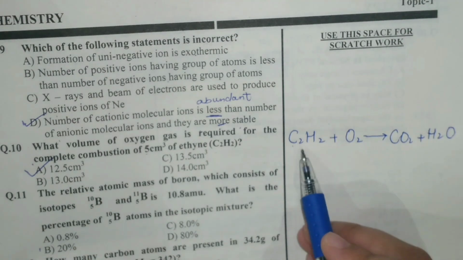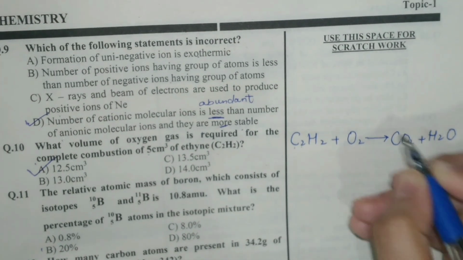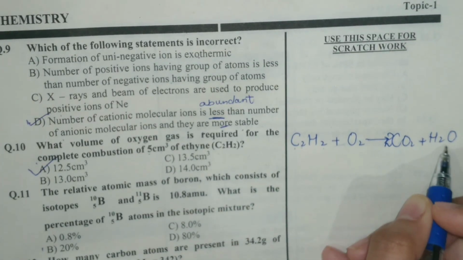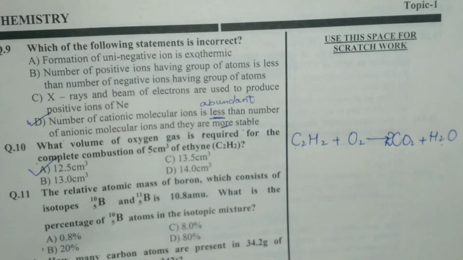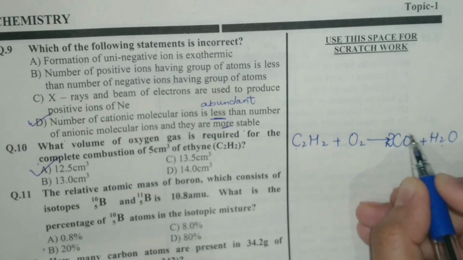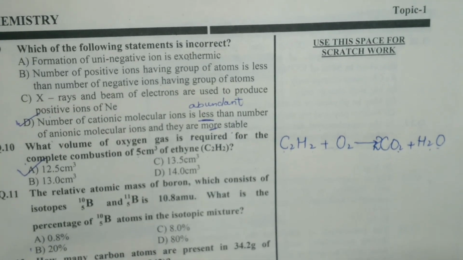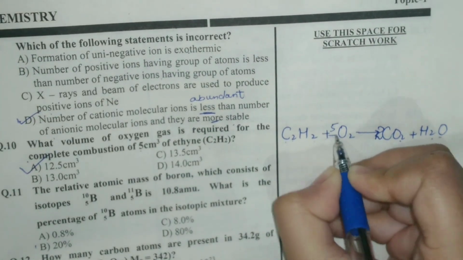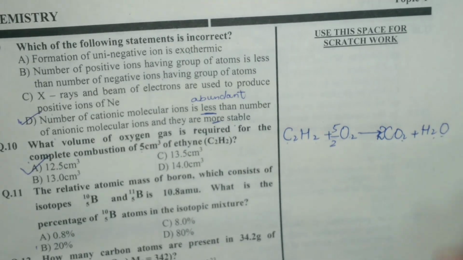Here, carbon is 2 on the left, and on the right side there is 1 carbon, so we'll just write 2. Let's see hydrogen, there are 2, and on the right side there are 2. Okay, they're balanced. Let's move on to oxygen. Oxygen is 2 on the left side, but on the right side there are 2 times 2, which is 4, plus 1 from water. So total oxygen on the right side is 5. So we'll balance it as 5 by 2. So the 2 will cancel out, and there are 5 oxygen on the left and 5 oxygen on the right.